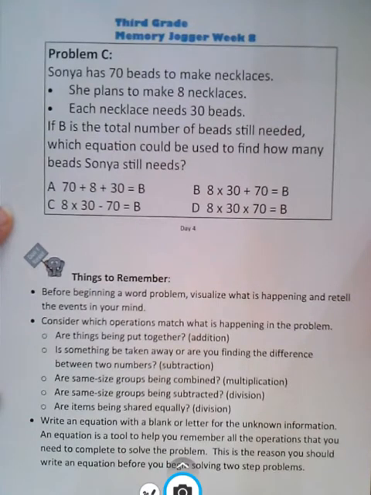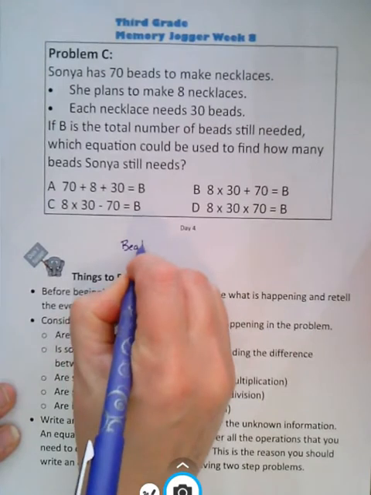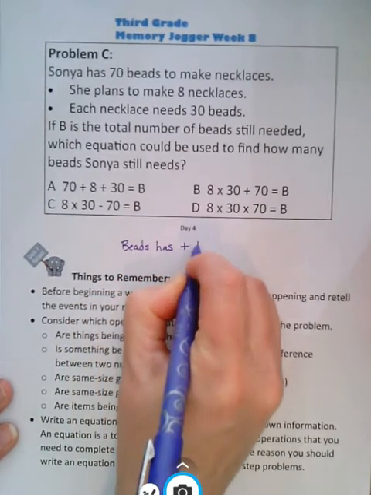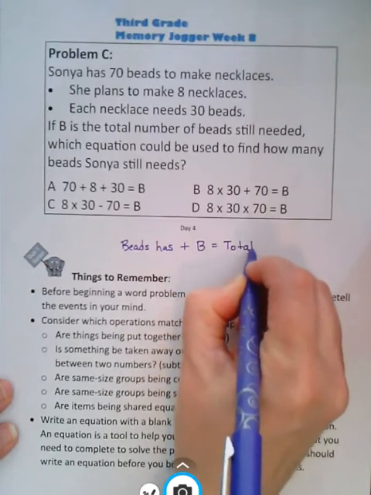Before beginning a word problem, we should visualize what is happening and retell the events in your mind. So, we know there's this girl and she's making some necklaces. Every single necklace is going to have the same number of beads. She already has some beads and she's going to have to get more beads, and we're going to use that letter B to represent the number of beads that she still needs. So, if we were to add the beads she has to B, that's what she still needs, then we would know that was the total beads.